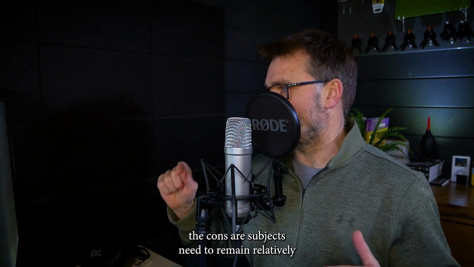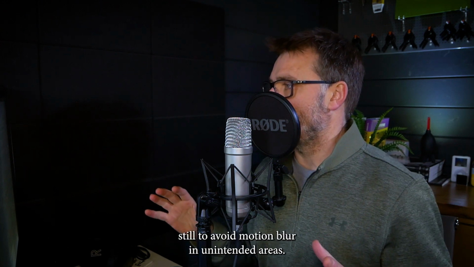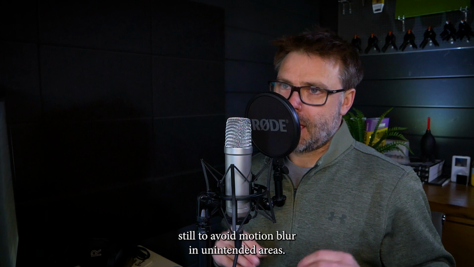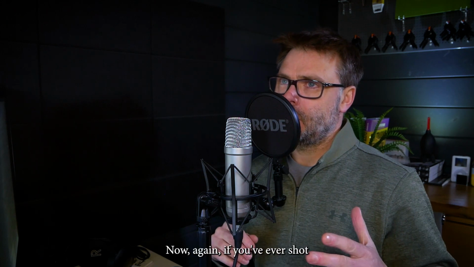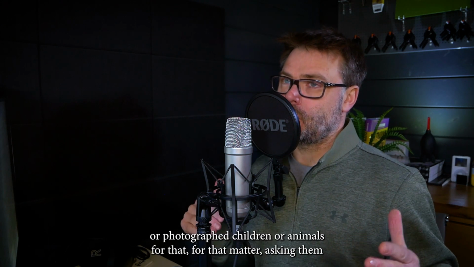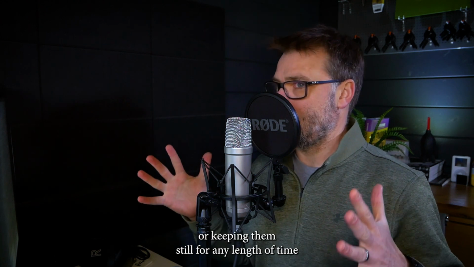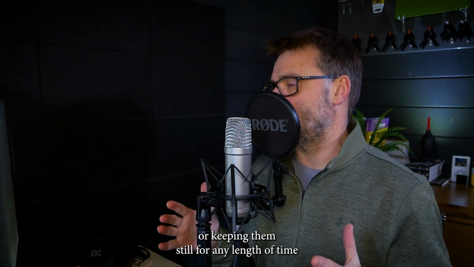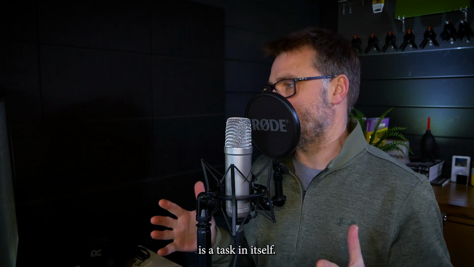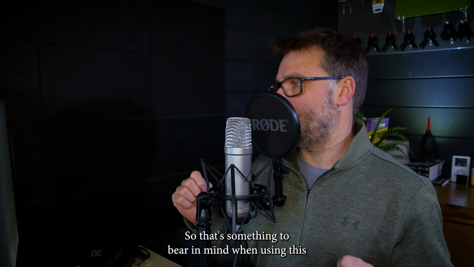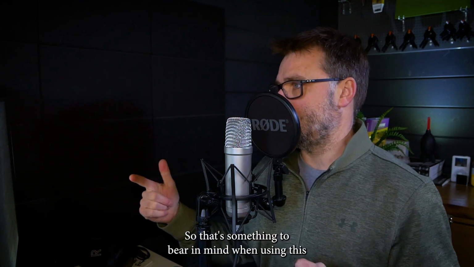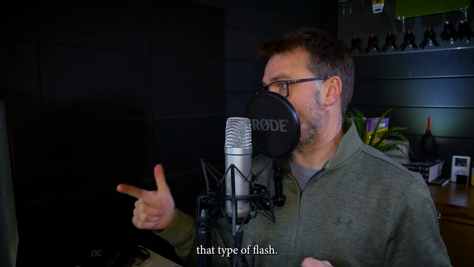The cons are subjects need to remain relatively still to avoid motion blur in unintended areas. Now again, if you've ever photographed children or animals for that matter, asking them or keeping them still for any length of time is a task in itself. So that's something to bear in mind when using this type of flash.